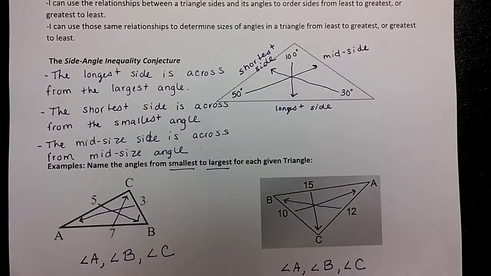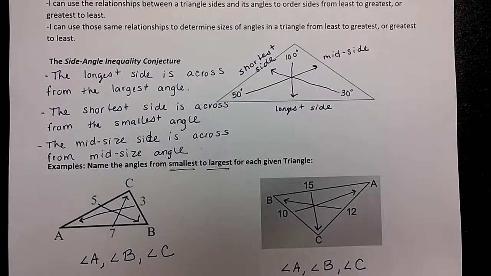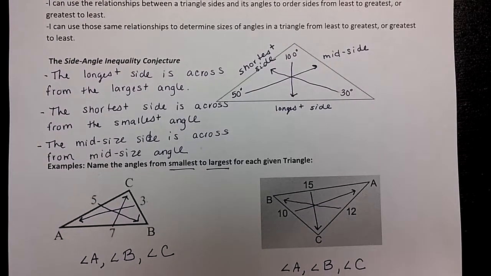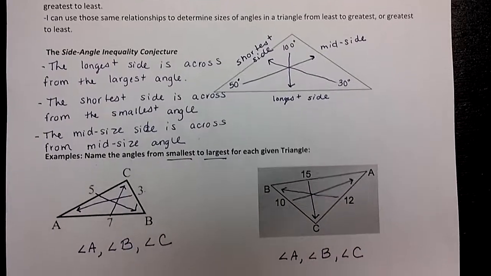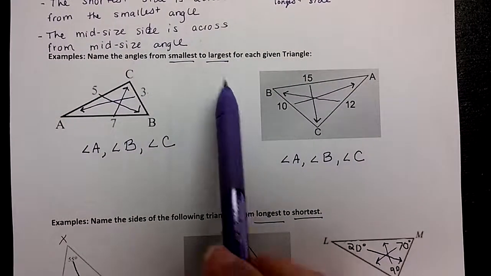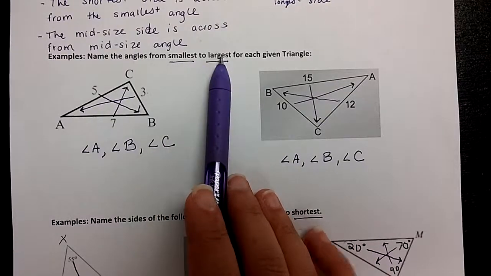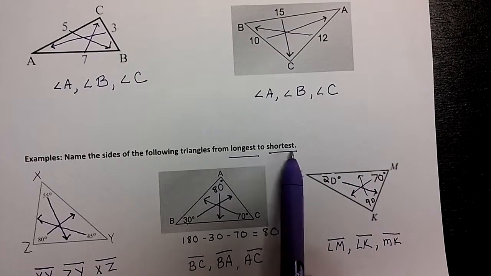Lastly, we talked about the side angle inequality conjecture: the longest side is across from the largest angle, the shortest side is across from the smallest angle, etc. And we read directions to know how they wanted us to order our sides, either smallest to largest or longest to shortest.